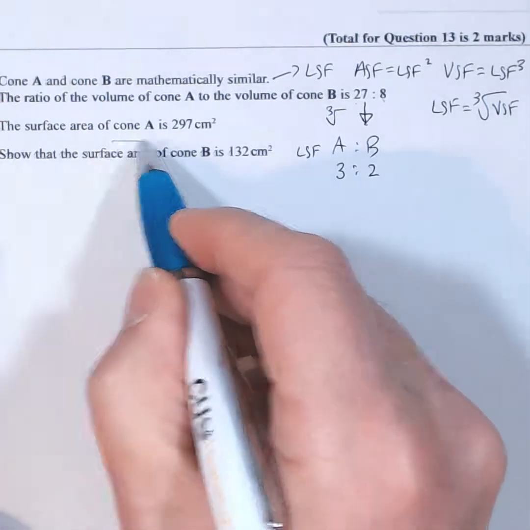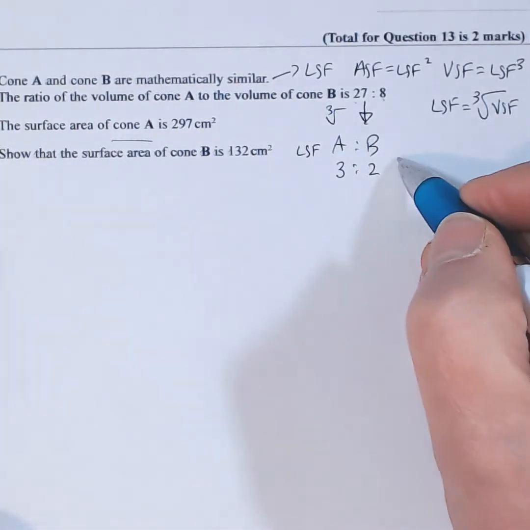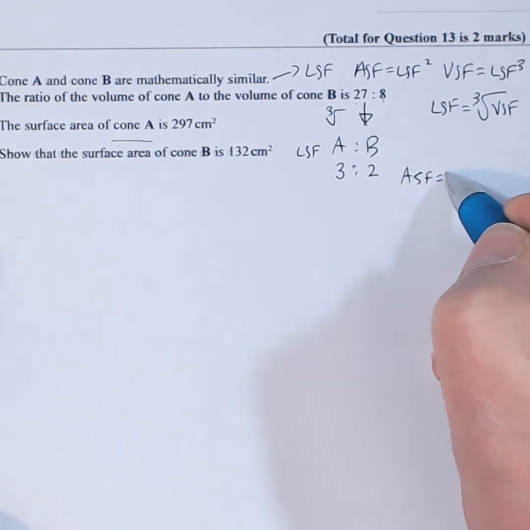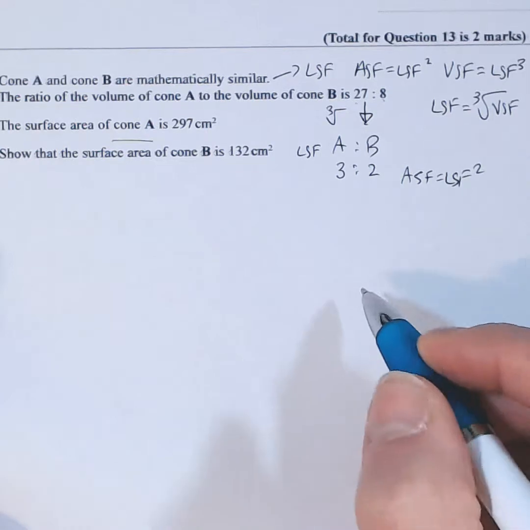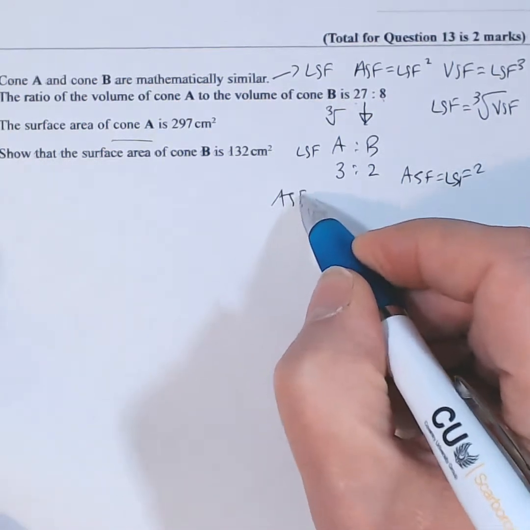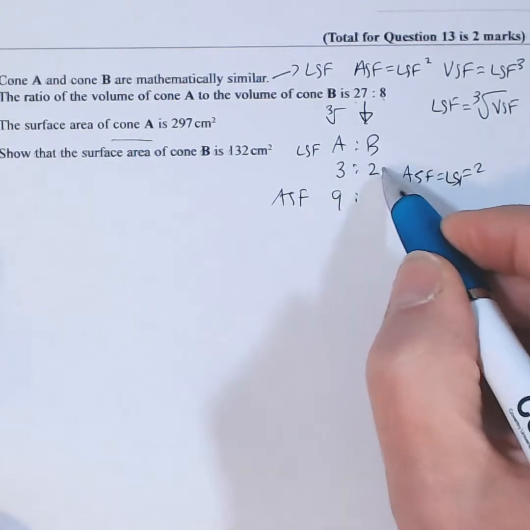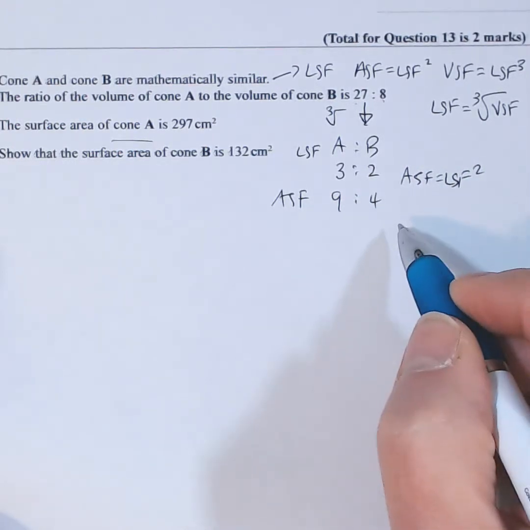The question then wants the area, so we need the area factors. To get the area scale factor, it's the linear scale factor squared. So for every 9 of A, it's going to be 4 on B, on area.